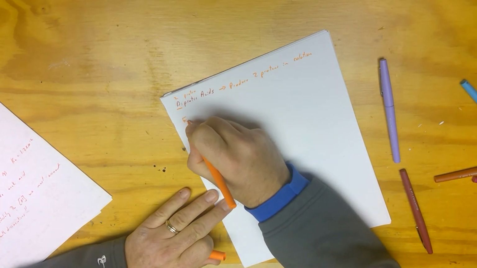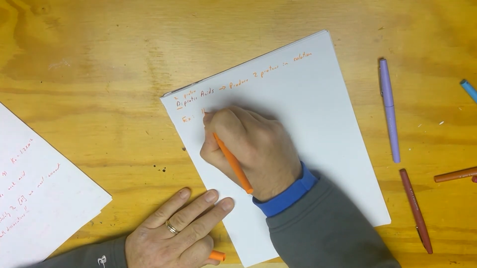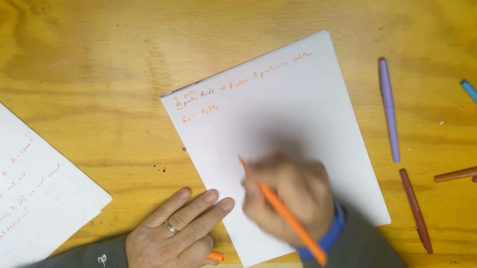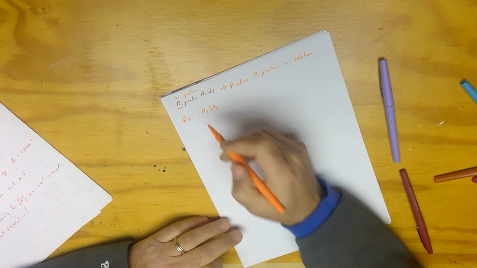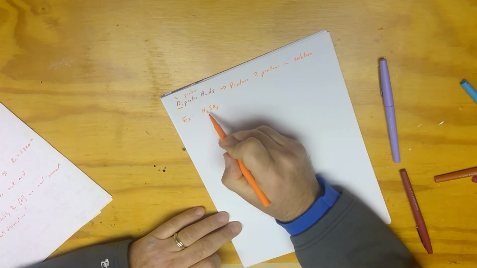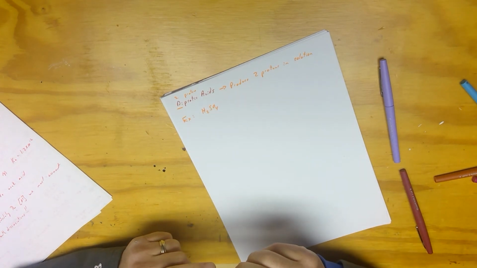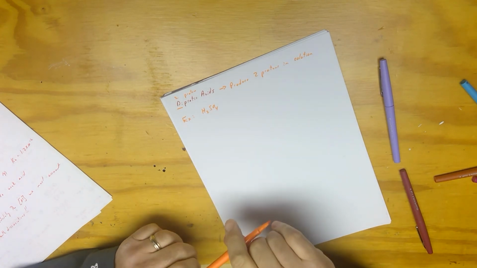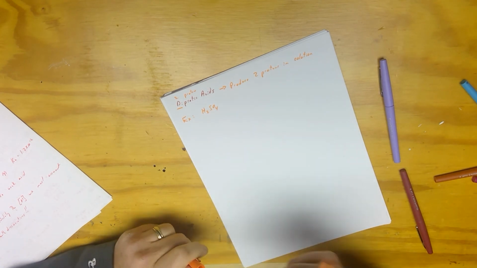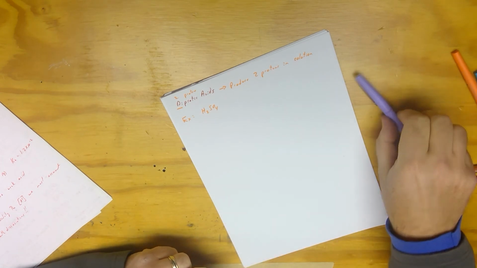An example is H2SO4. H2SO4 is a diprotic acid. It will produce 2 H pluses in solution. Now, there are 2 dissociations that happen here. The H's come off one at a time.